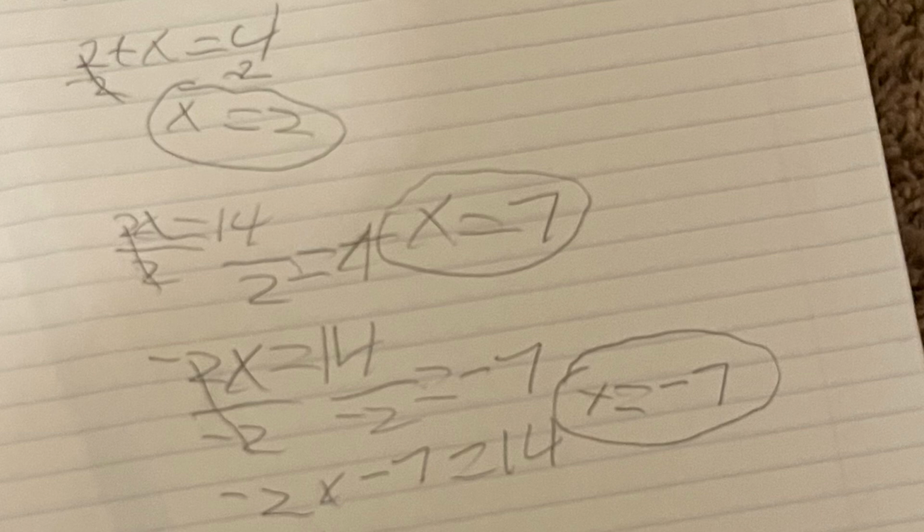Now this will work every time. This will work every time, anything from exponents to all these other operations. Basically my point is that if you do the opposite of the operation, you'll be able to get it every time.